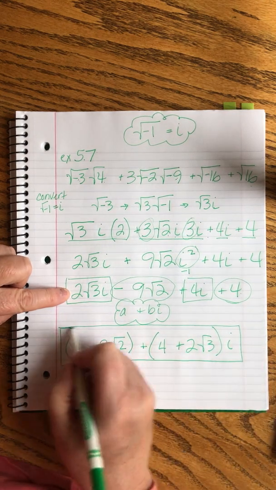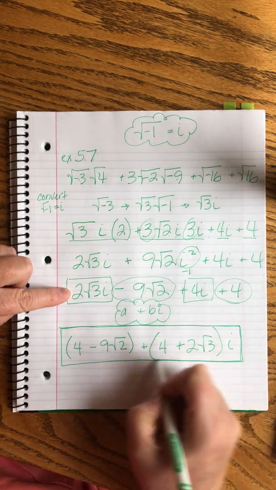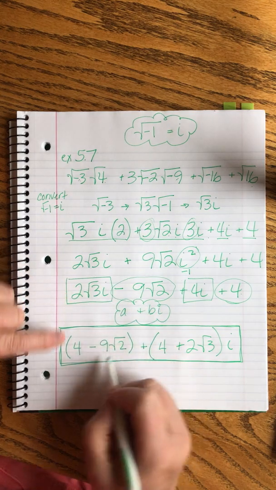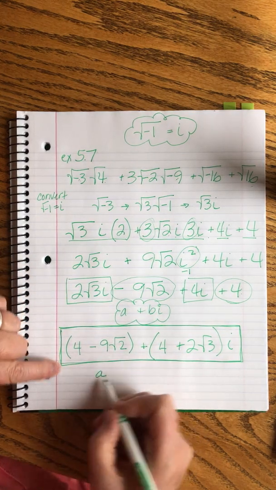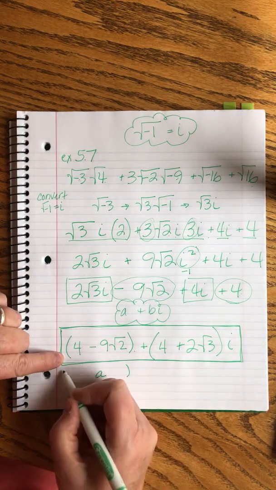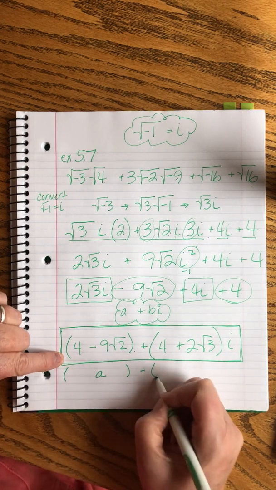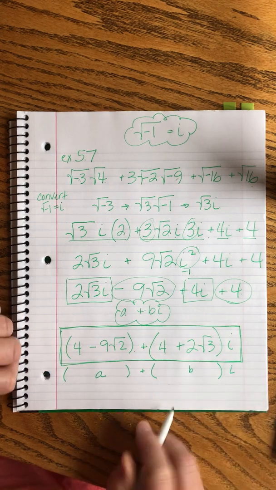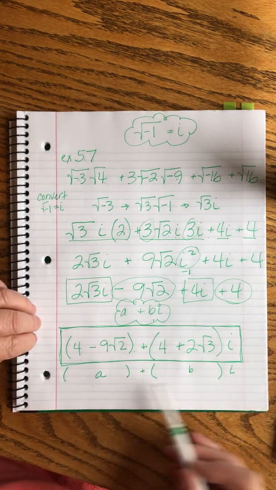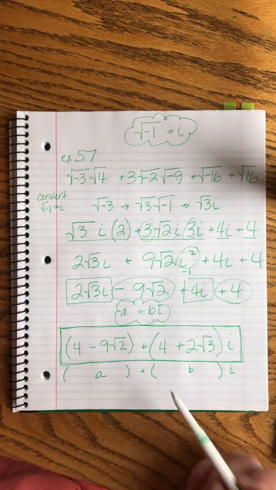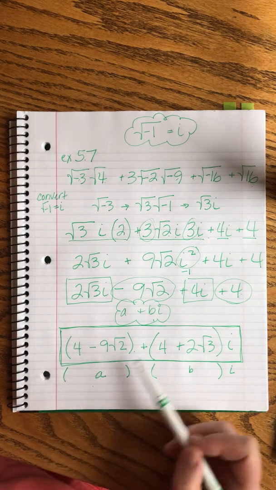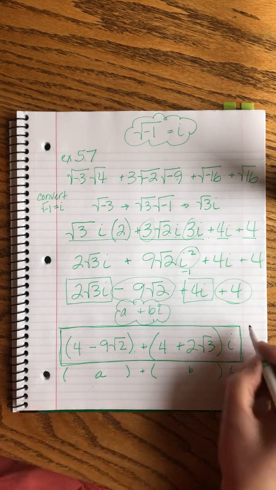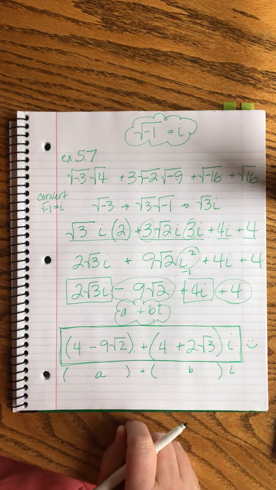And all we've done to get from here to here is we just put the real numbers in this set of parentheses and called it a, and then we put all the imaginaries in this set of parentheses and called it b, and then smack the i at the end. That's how we get our a plus bi format. When we have pieces that we can't combine, we use parentheses to clearly indicate who's related to who.